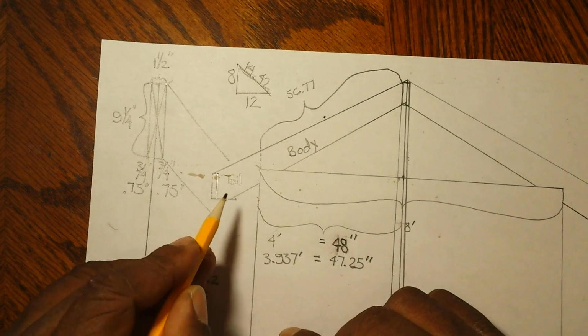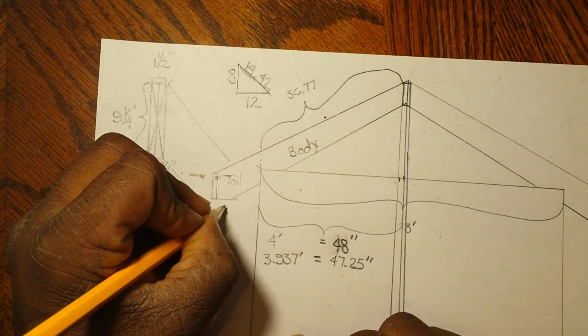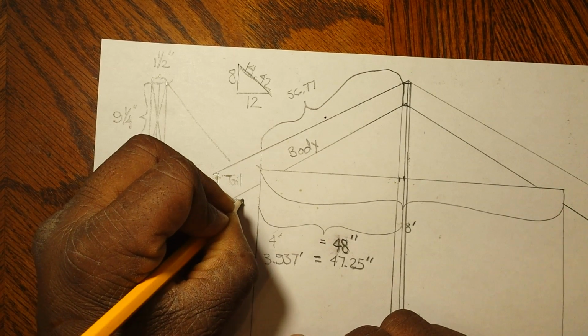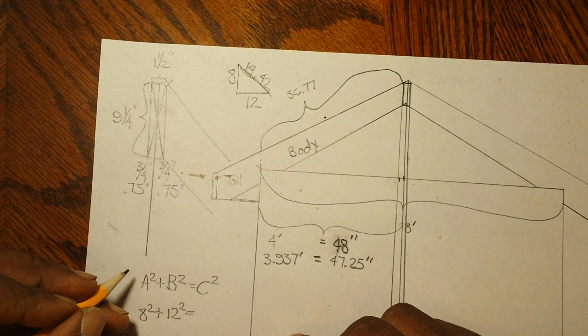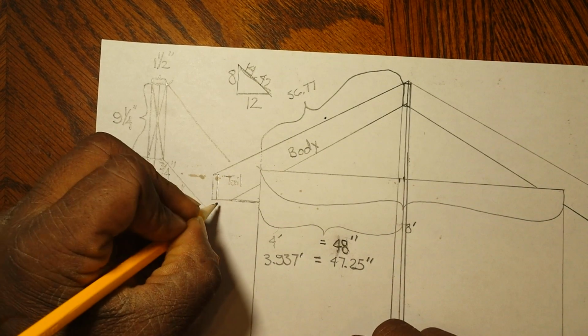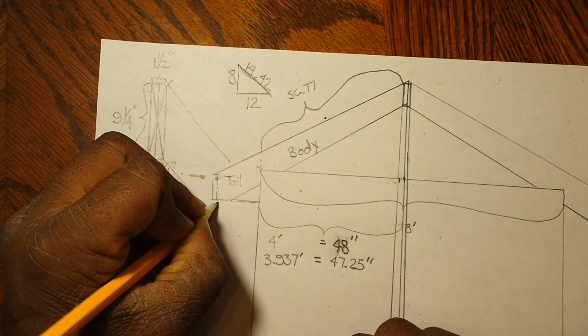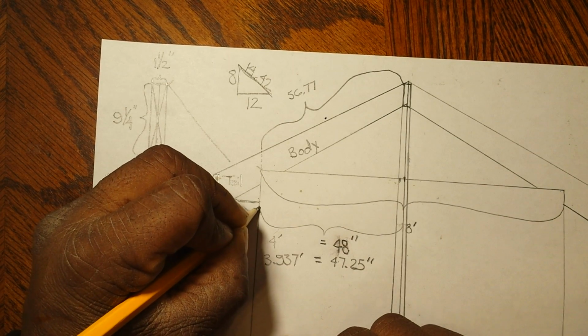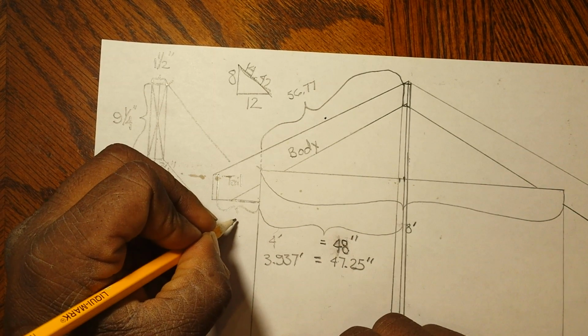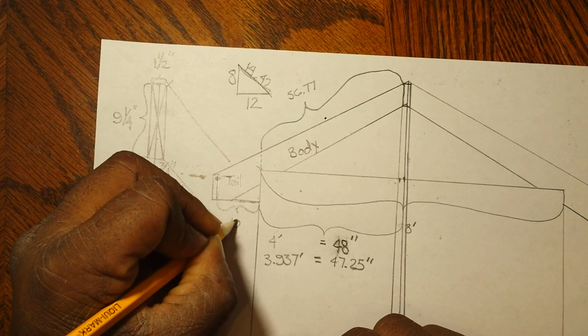Now remember, this is your run measurement. So I'm going to draw a straight line here, just like that, that's the soffit. But from here to the wall is 10.5 inches.